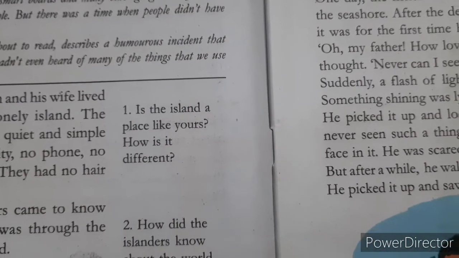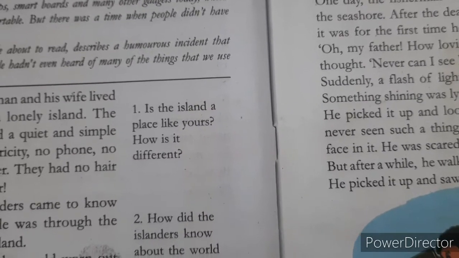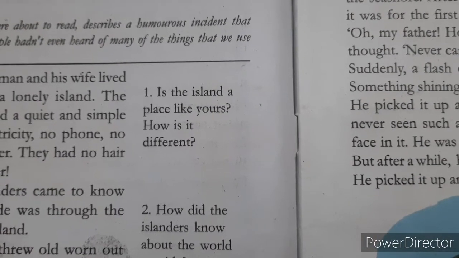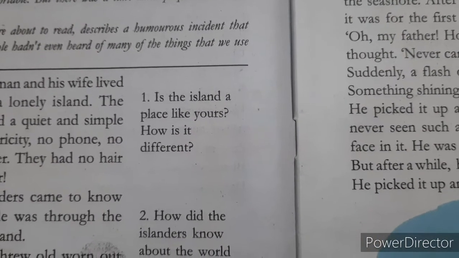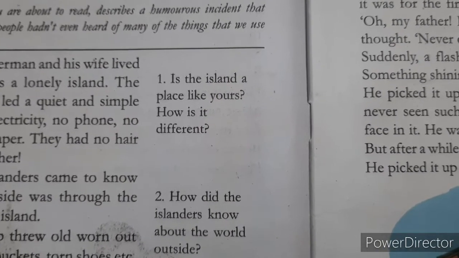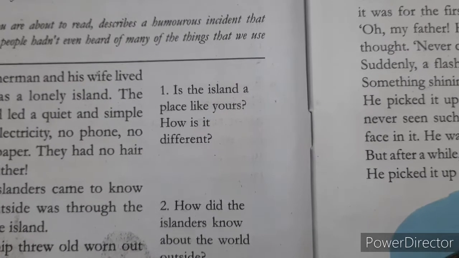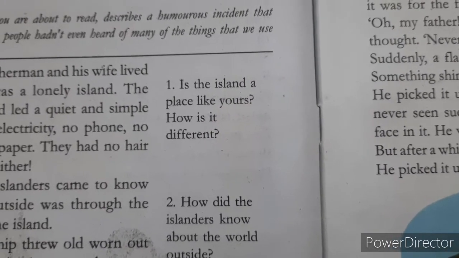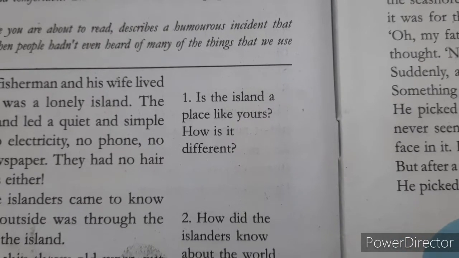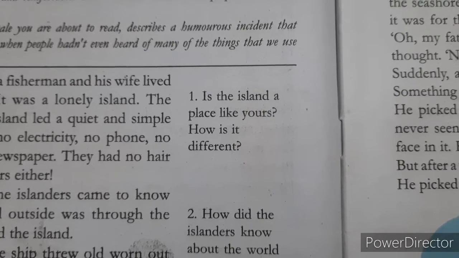Is the island a place like yours? How is it different? So what is the answer? No, the island is not a place like ours. O-U-R-S. Okay. How is it different? Island is a place, a piece of land. The 4 sides are covered with water.